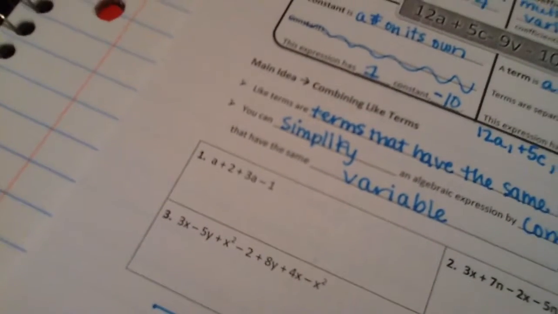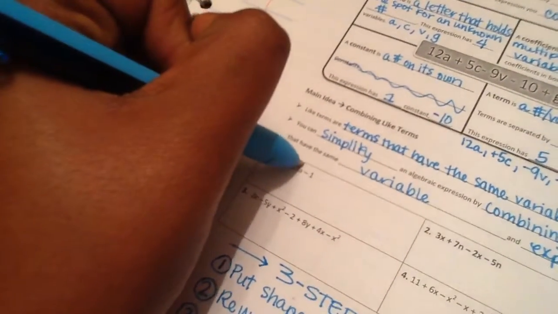So in number 1, just as we did in our homework, we want to put shapes around the like terms. One that I see is the letter A, so our variable of A. I'm going to put a circle around A. Now what's a like term that matches up with A? If you said 3A, that is good, but we also want to make sure we include that plus sign, so it's actually plus 3A or positive 3A.